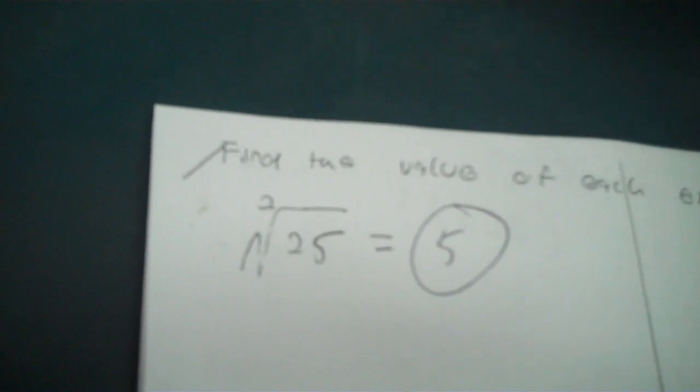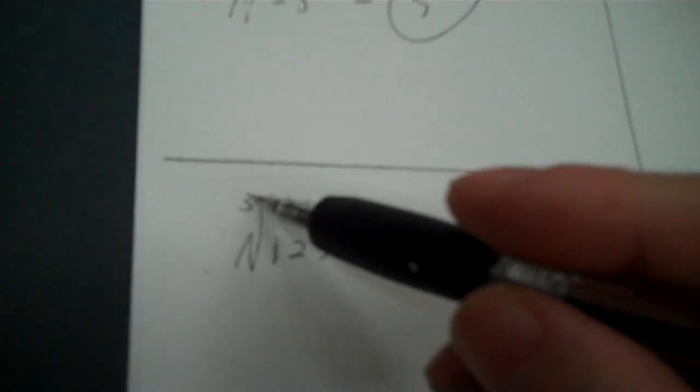Now, it's a 2, so that means it's like a square root. So that means what used as a factor twice, it's got to be the same number, gives you 25. 1 times 1 is not it. 2 times 2 is 4, 3 times 3 is 9, 4 times 4 is 16, 5 times 5 is 25, so that equals 5. Okay, now the radical is a 3, so it's a cubed root.